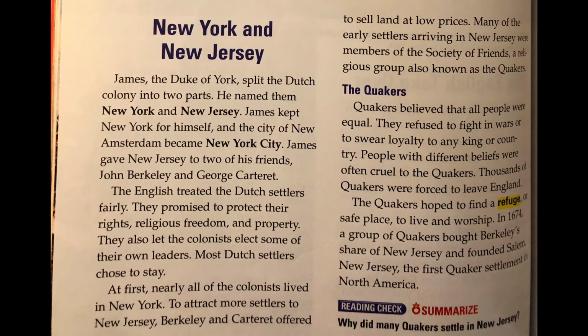The Quakers believed that all people were equal. They refused to fight in wars or to swear loyalty to any king or country. So the Quakers were quite different from some of the other colonists or settlers who came to what we now know as America. We know a lot of wars were fought. We know enslaved Africans were stolen from their country and brought here. But here is a different group of people, the Quakers, who had somewhat of a different mindset and belief.